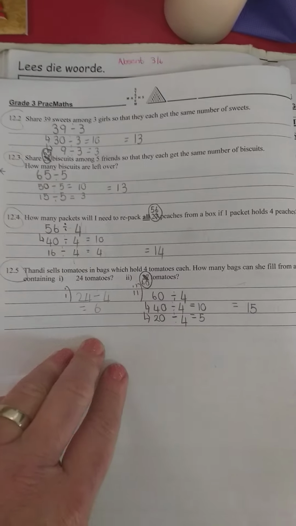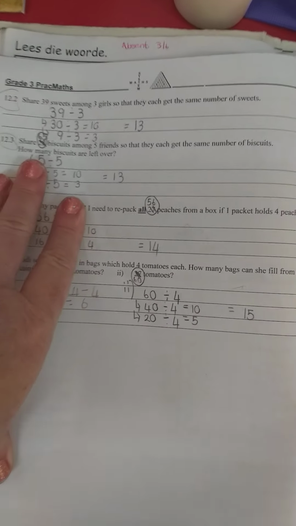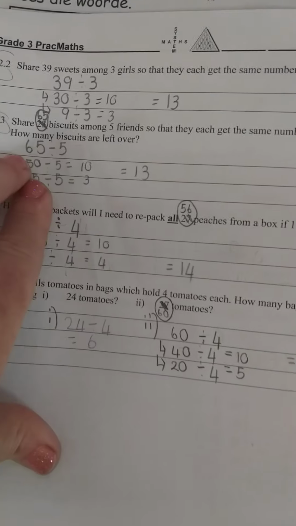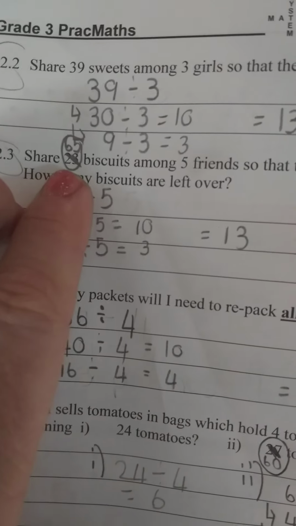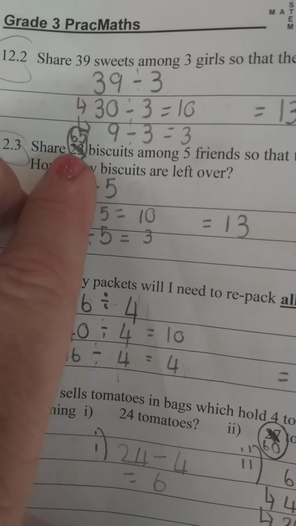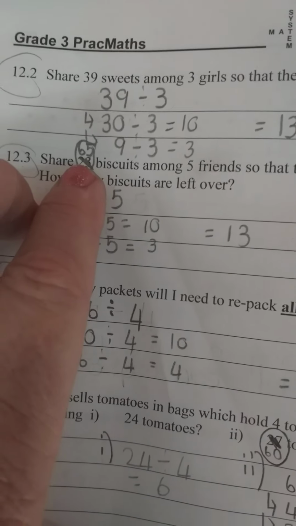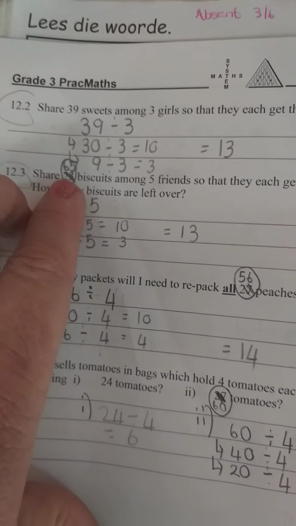I will be working with you because there are some numbers that I want you to change. For example, I don't want you to share 23 biscuits, so we're going to change the numbers a bit here and there. But I will tell you what numbers we're changing. So that is Prac Maths.